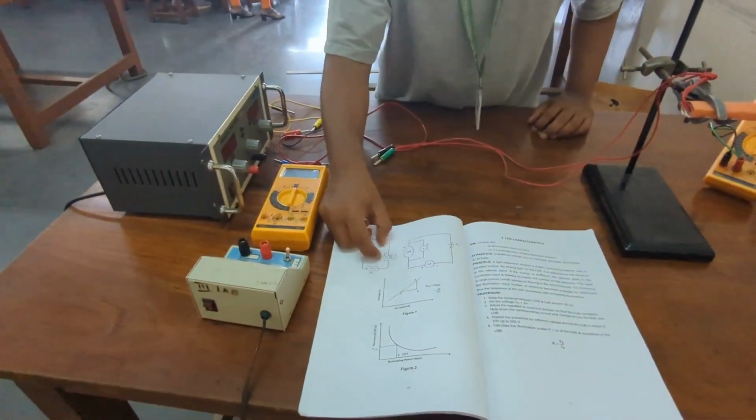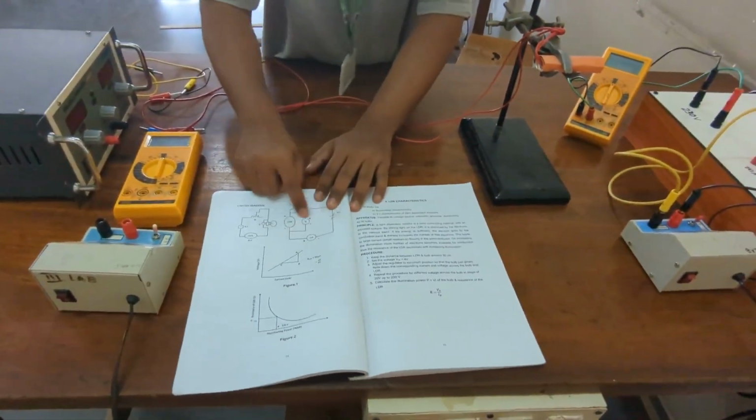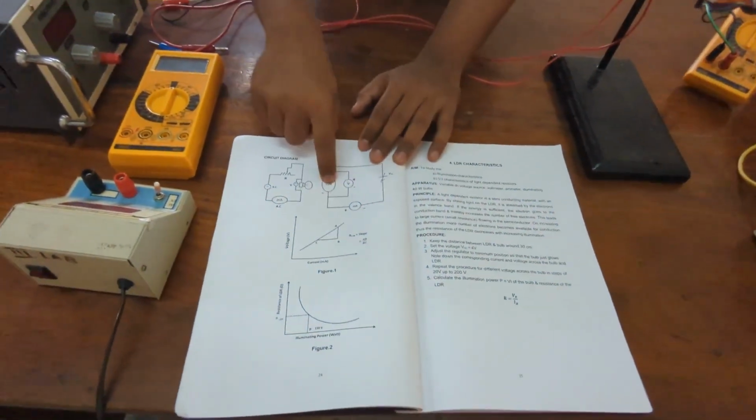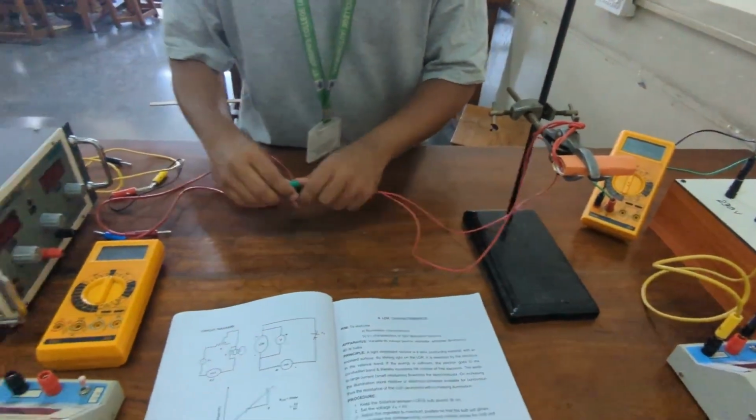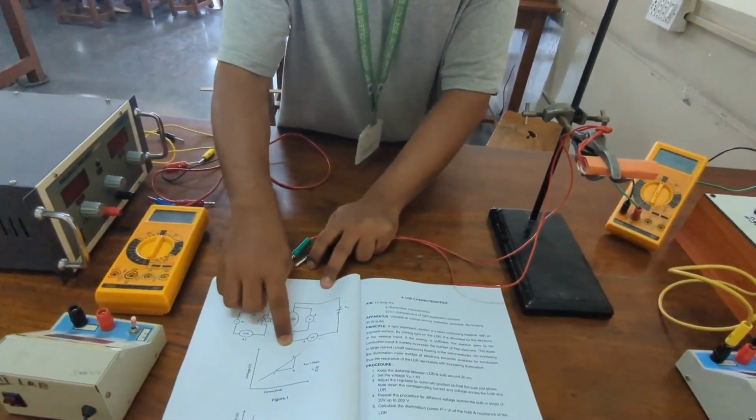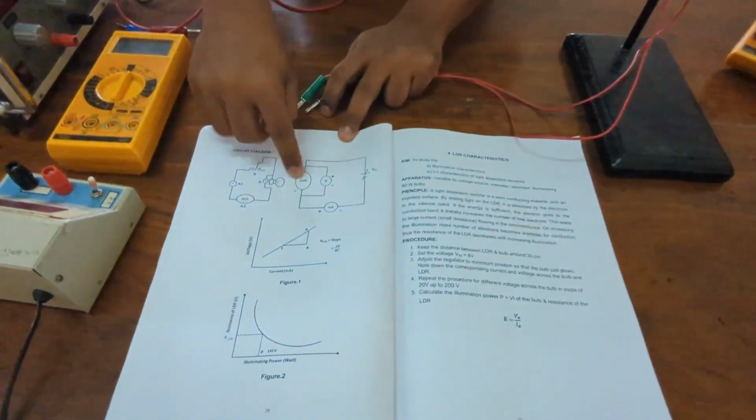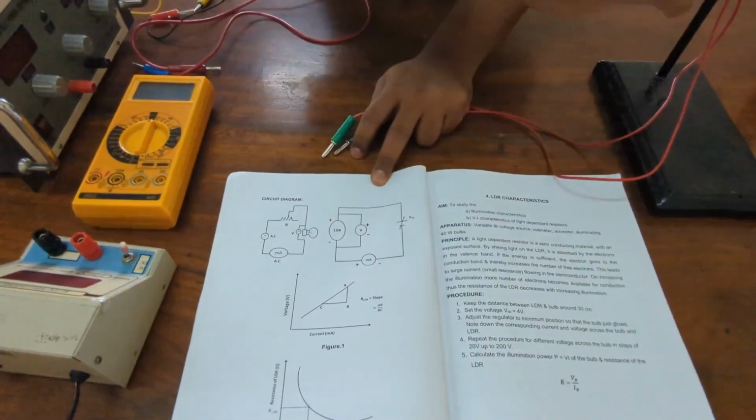Okay, now we just got done with this part of the circuit. Now we are trying to connect this part. Now, this is the LDR that's connected here. Now, as you can see, the LDR's negative is connected. What we'll do is we'll first finish this, then we'll connect the voltmeter across the LDR.